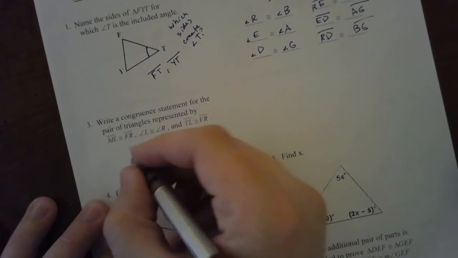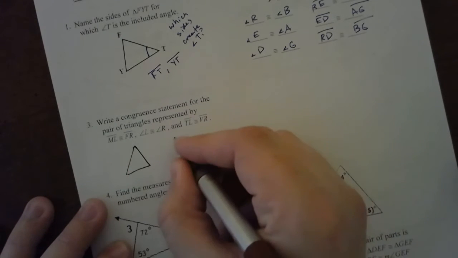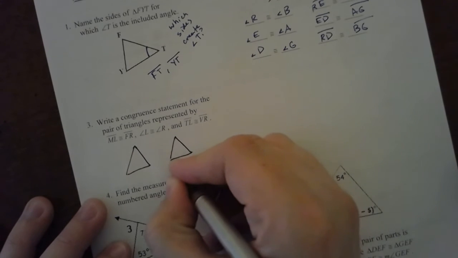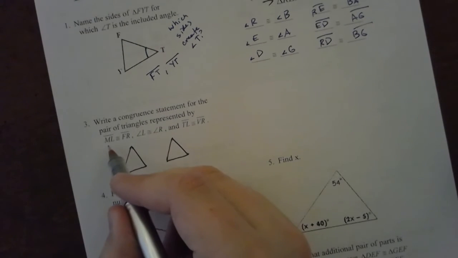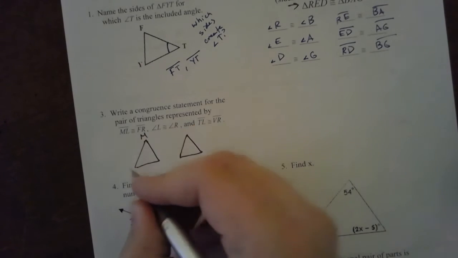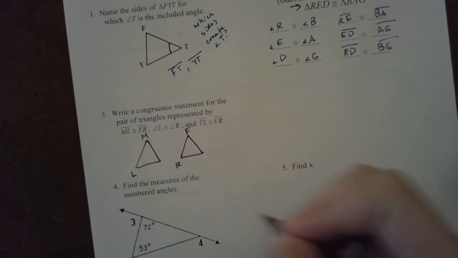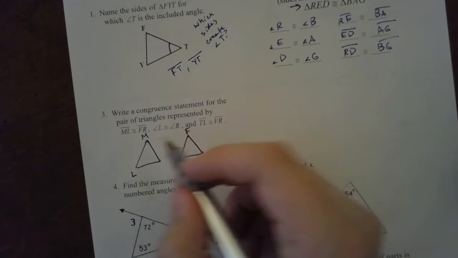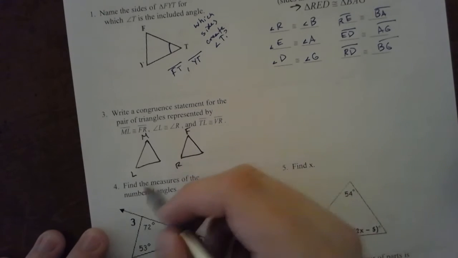So what I'm going to do is start by drawing my triangles. I'm going to draw two pretty decently congruent triangles, and I'm going to label the parts as I see them pop up in the description. So I've got side ML is congruent to side FR. So I know in one of my triangles I need to have side ML, and in the other triangle I need to have side FR. Well, I also know that angle L needs to be congruent to angle R. I've already got those two in place.